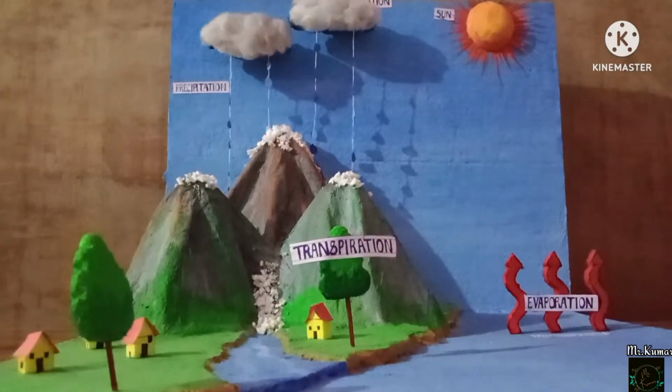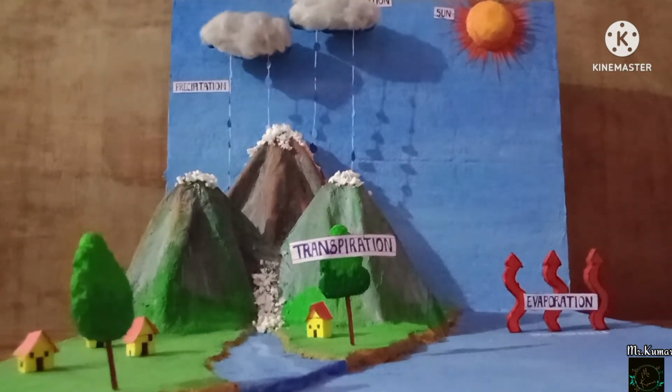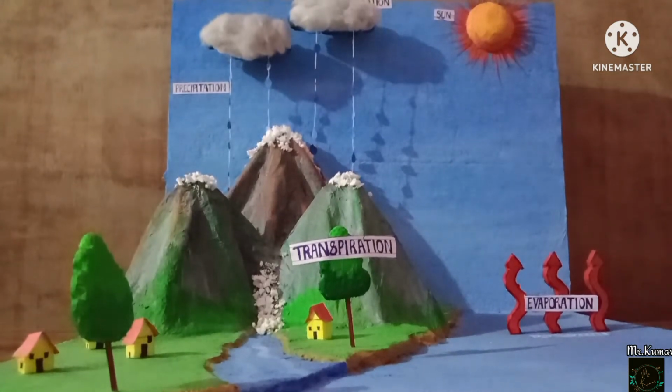Now, my question is that what is water cycle? Water cycle क्या होता है? Water cycle is also called hydrologic cycle. Water cycle को hydrologic cycle भी कहा जाता है.